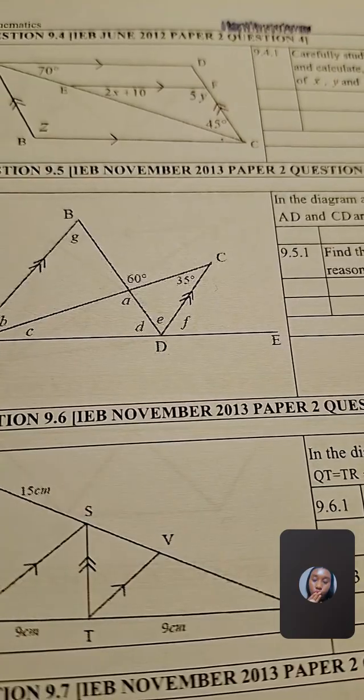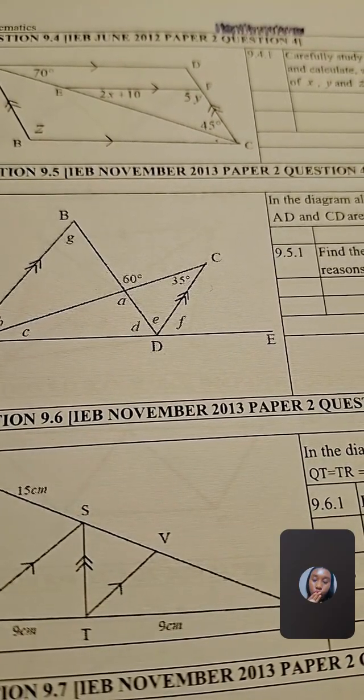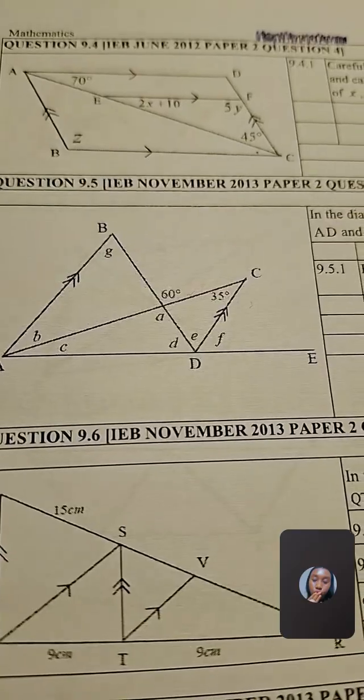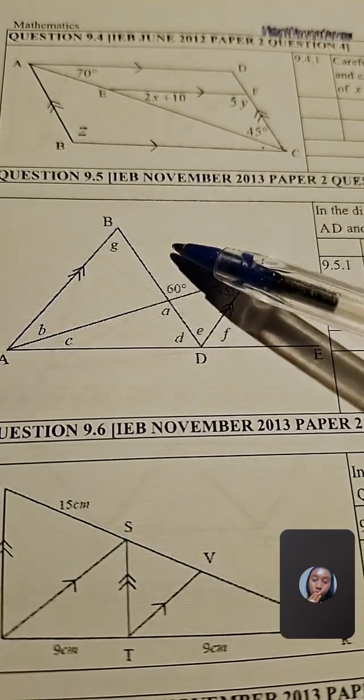Let me go back to the comment section. So does that mean you're not doing maths, but you are here just to do some mental gymnastics, if you want to call it that.